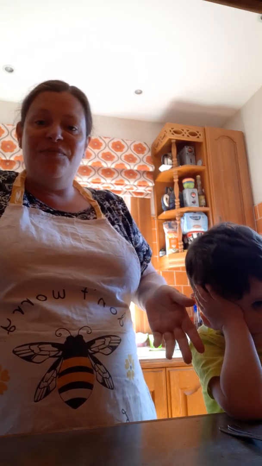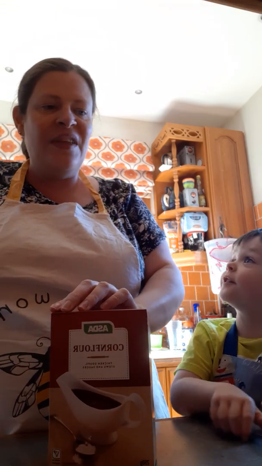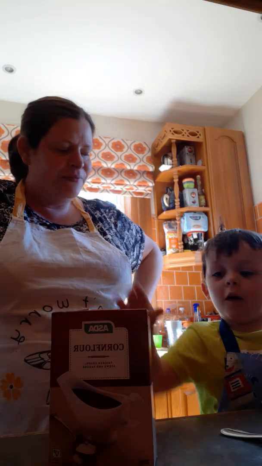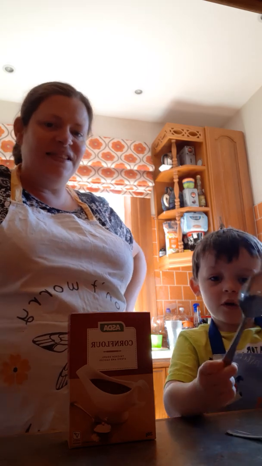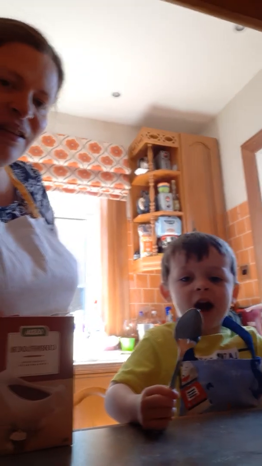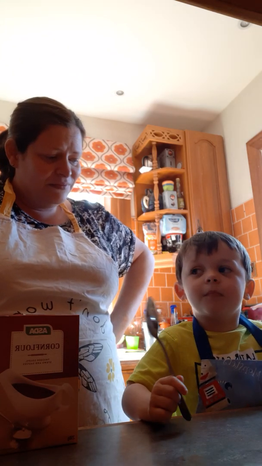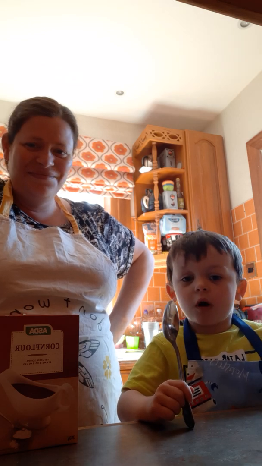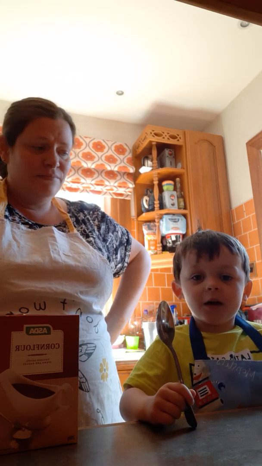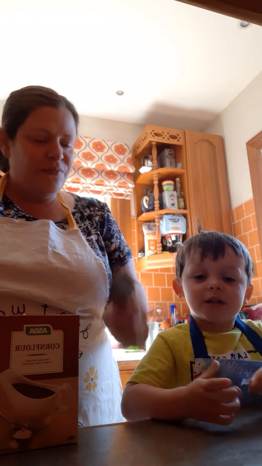The measurement, I'm not great with measurements, as you all know. So what we're going to do is all we need for this is some corn flour. Go on then. What have we got? Got some flour. Corn flour. It has to be corn flour. And we got some teaspoons, one for each person. However many people you've got, you can see how many. One for me, one for you. What else do we have?